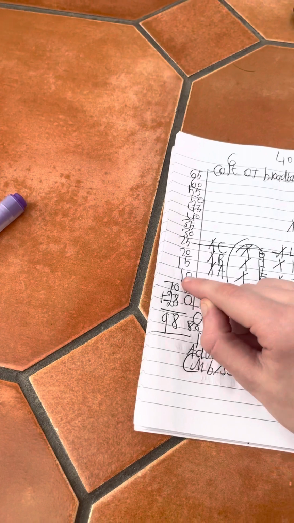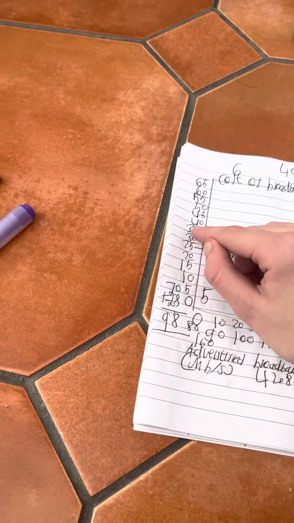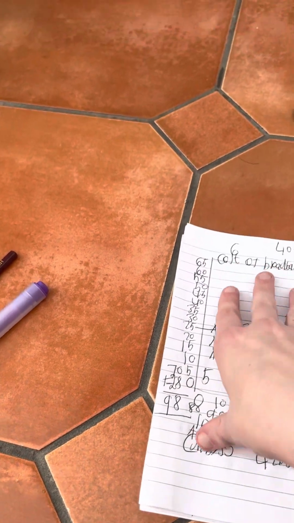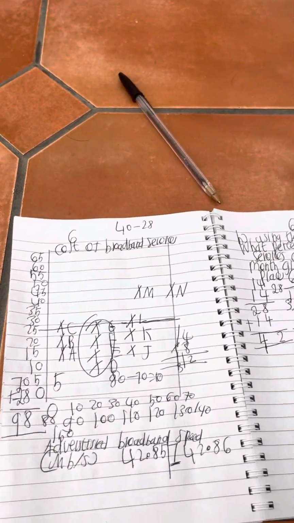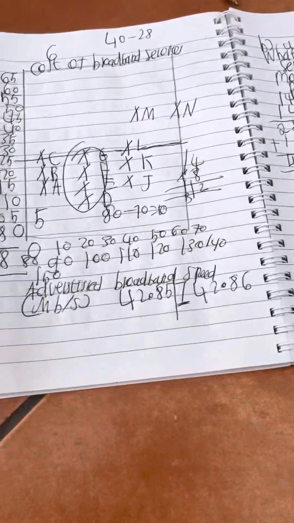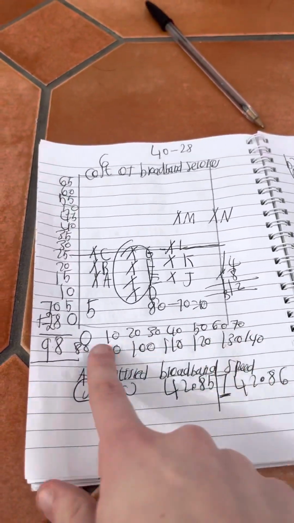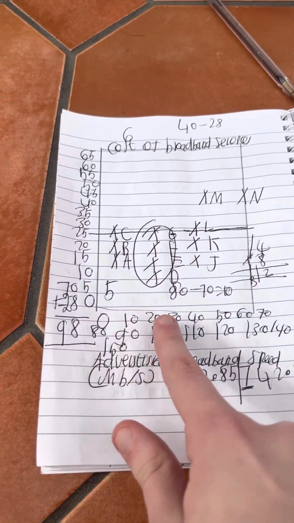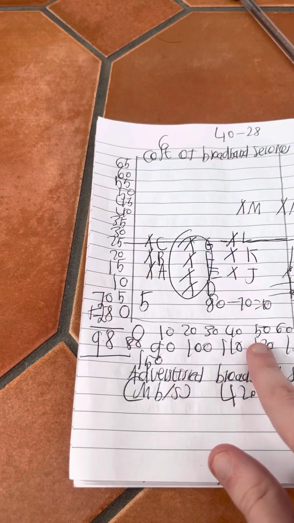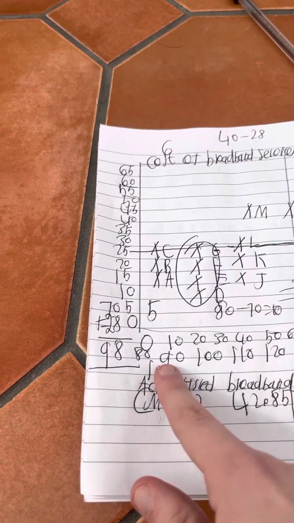So this time it's going up in 5, so it's going 0, 5, 10, 15, 20, 25, 30, 35, 40, 45, 50, 55, 60, 65. So at the top here, we've got cost of broadband services. Ignore that, I had a tongue twister then. So down here, we've got it in tens. We've got 0, 10, 20, 30, 40, 50, 60, 70, 80, 90, 100, 110, 120, 130, 140, 150.